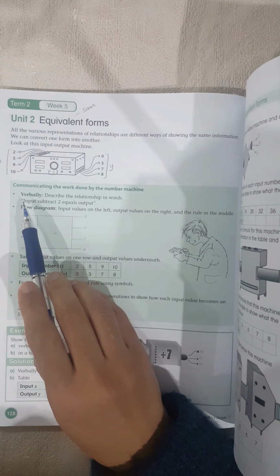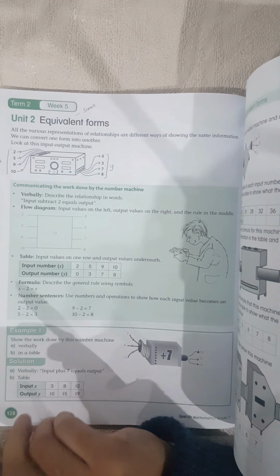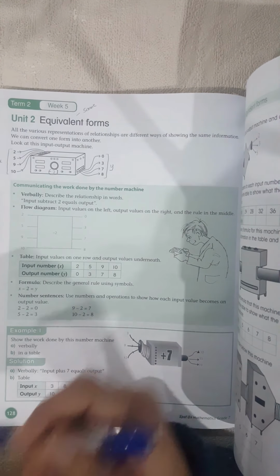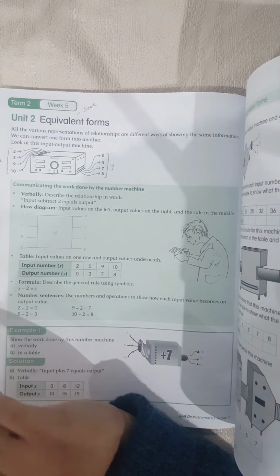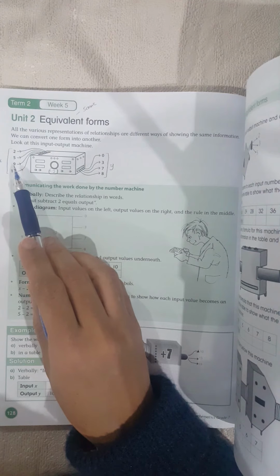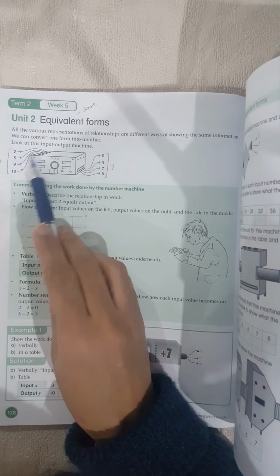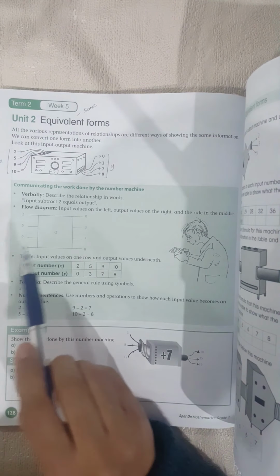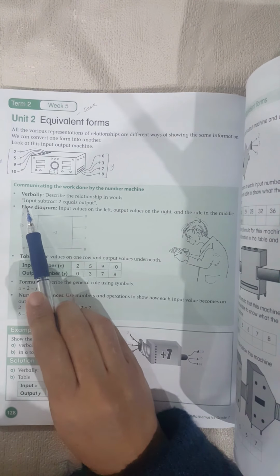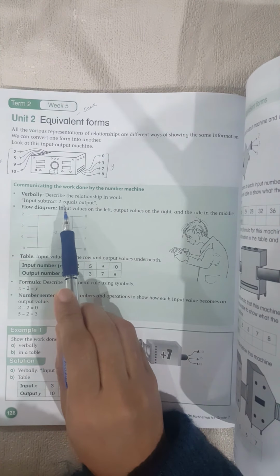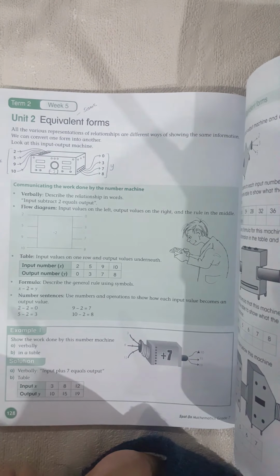So let's see the first one. The first one is saying we must write it verbally. So verbally means we must actually write a sentence in English to describe to somebody. So if you're talking to your younger brother or sister, you need to tell your younger brother or sister what is happening in this machine here, right? So we're going to describe the relationship in words. Input subtract 2 equals the output.